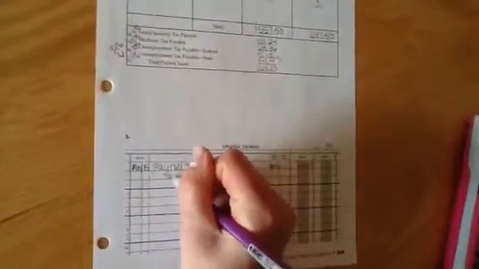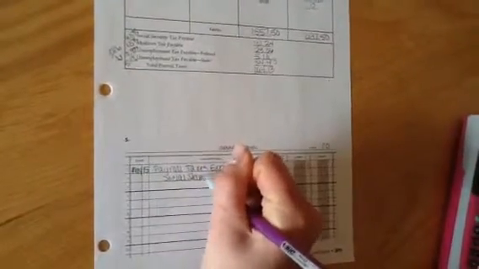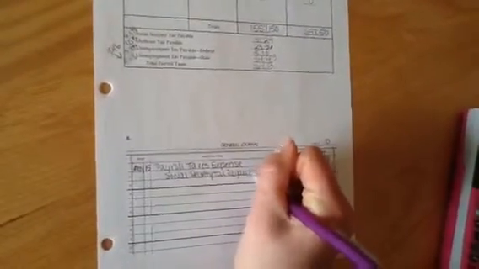And then all of the four types of payroll taxes need to be listed separately. They're all going to be credited because their tax payable is going to increase. So Social Security tax payable. Remember in a general journal we need to indent the credited accounts. Medicare tax payable.